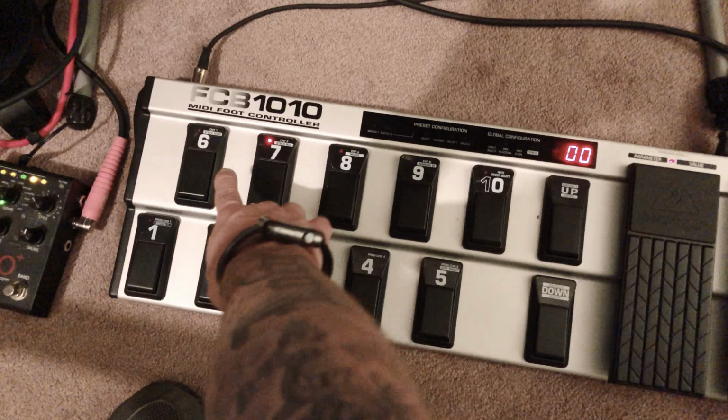All right, everybody, we're back for one more FCB1010 with the AxeFX3 video here. What I'm going to show you here is how I use my looper bank. Now, I always have 0, 0, the very first bank, as my looper bank.